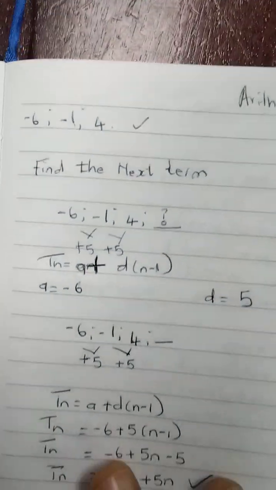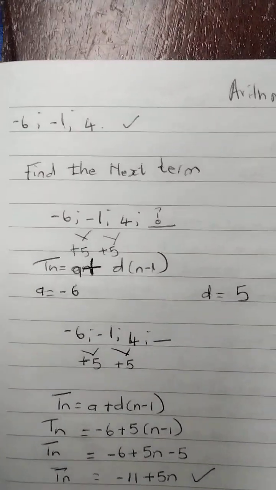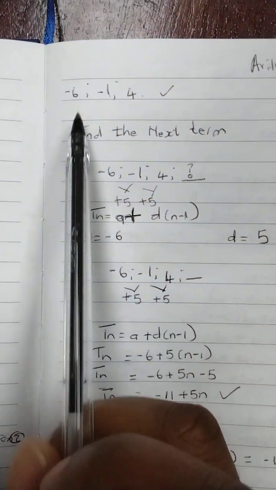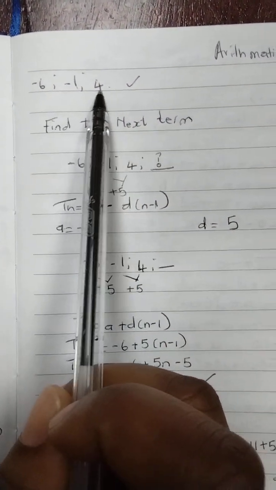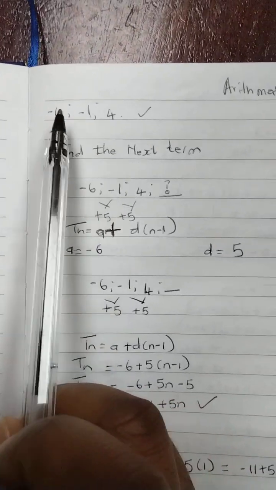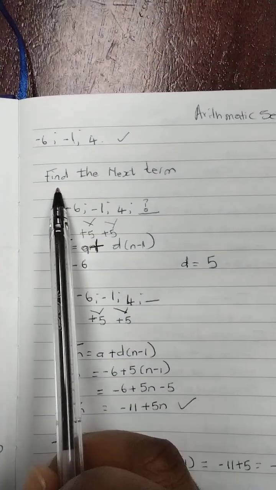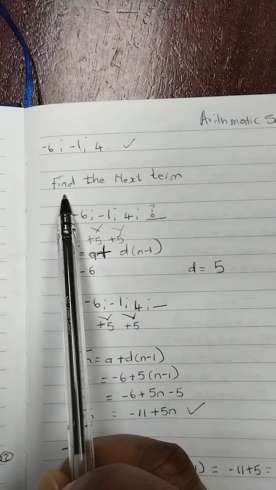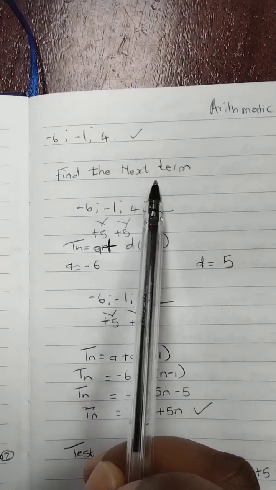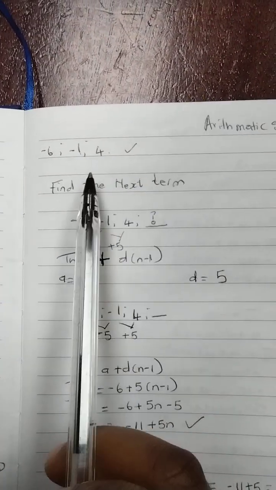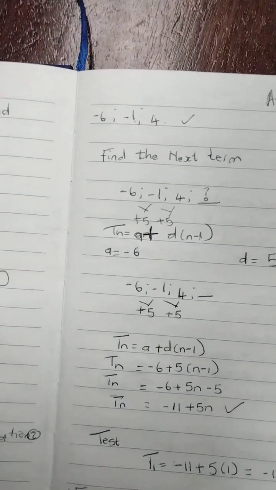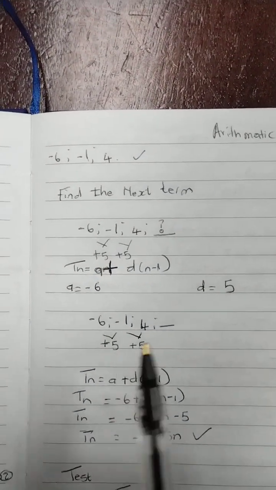Okay. So we have our very first three terms. This is given. Okay, we have our T1, T2, and T3. So the question is find the next term. The first question is to find the next term. Actually, this was supposed to be find the next two terms.